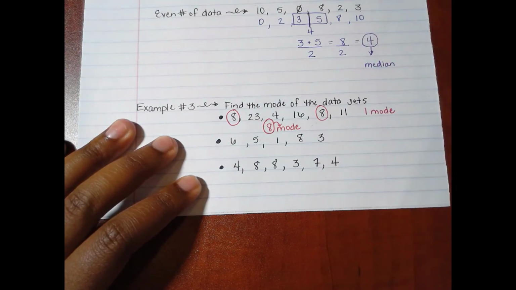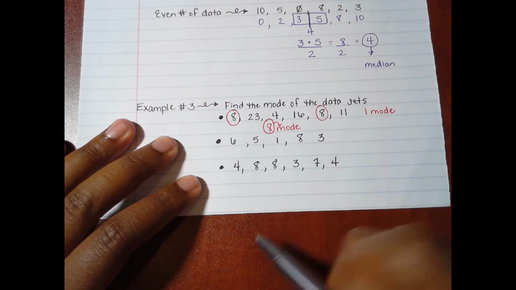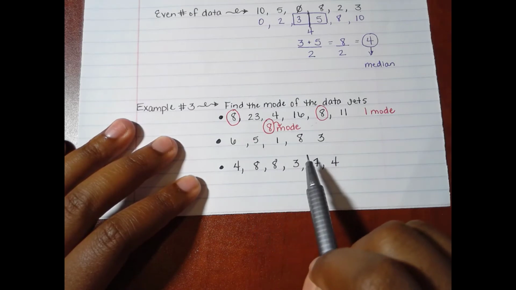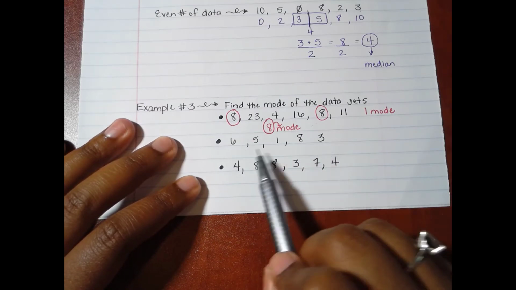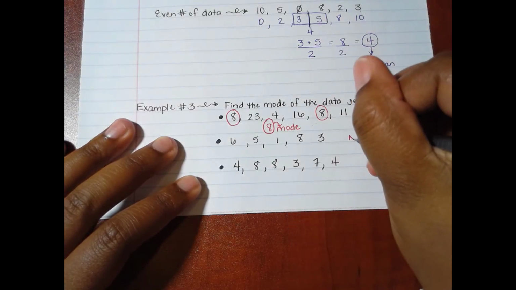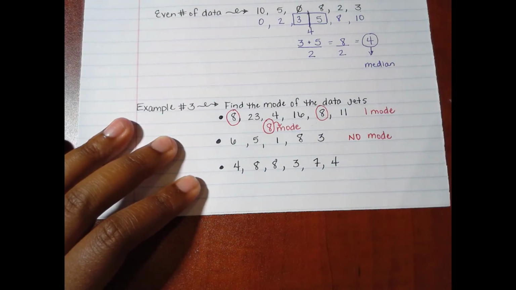Let's look at the next one. We have 6, 5, 1, 8, and 3. Well, in this case, none of the numbers repeat. And if we don't have any numbers that occur more than one time, then we can say that the data set has no mode because it doesn't have a number that repeats itself or a number that happens more than one time.